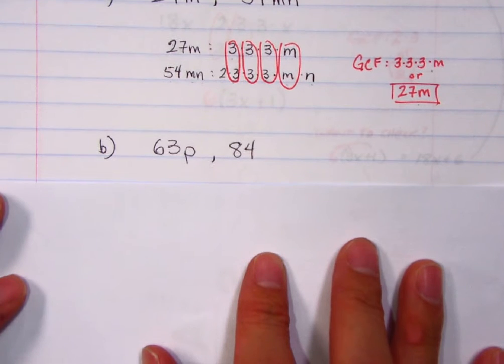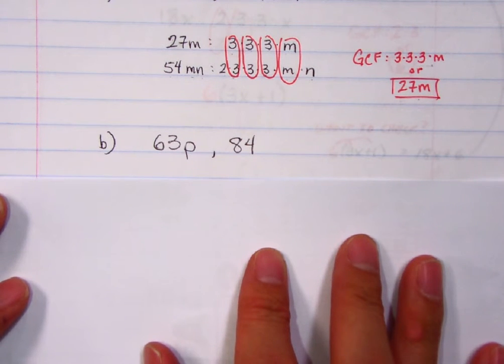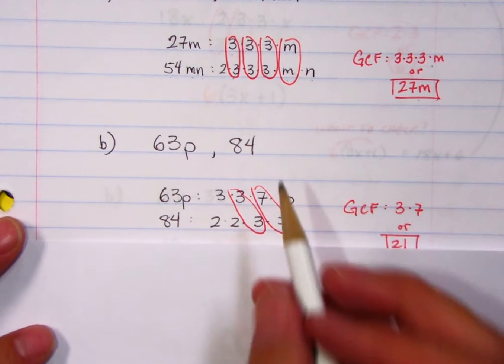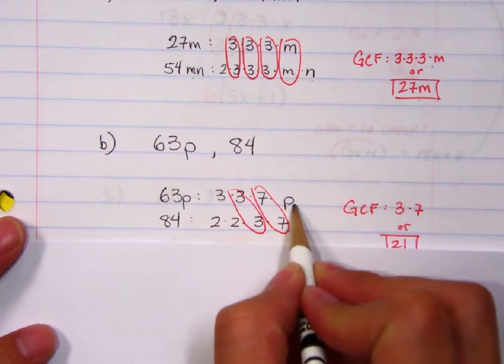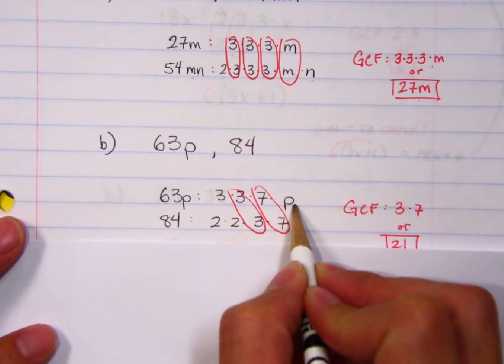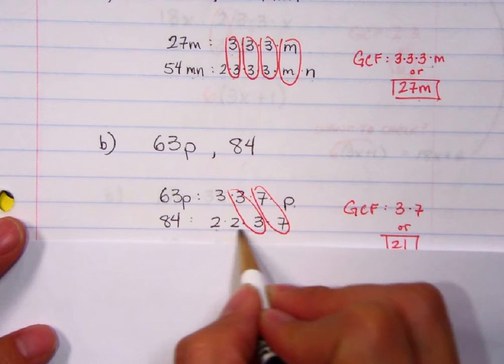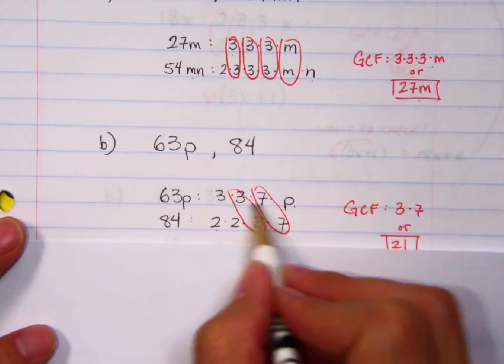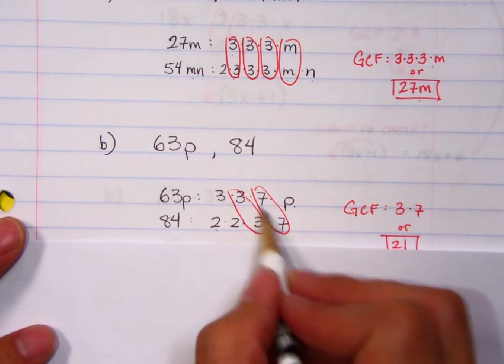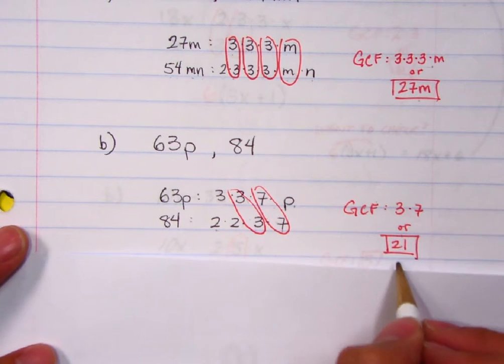Go ahead and pause the video and see if you get what I get. All right, if you come back, 63p, that's 3 times 3 times 7 times p. Okay, you can double check that if you like. 84, I get 2, 2, 3, and 7. And then the 3 and the 7 are the only thing they have in common. And so that's your greatest common factor, 21.